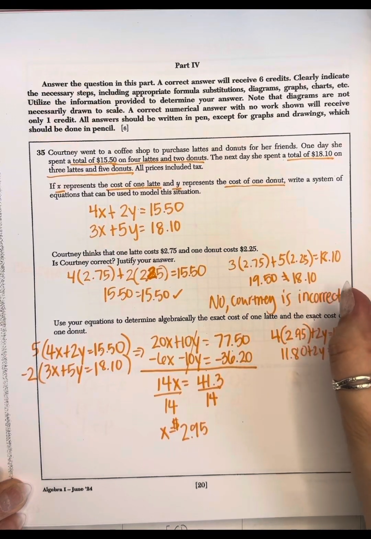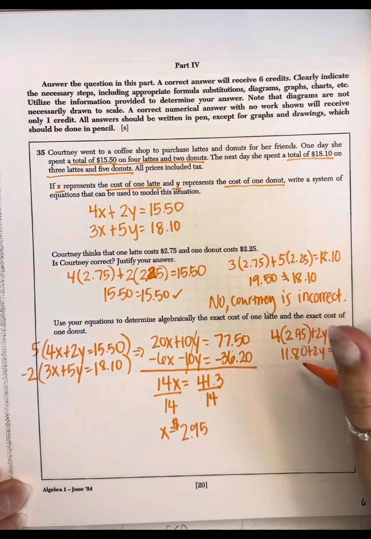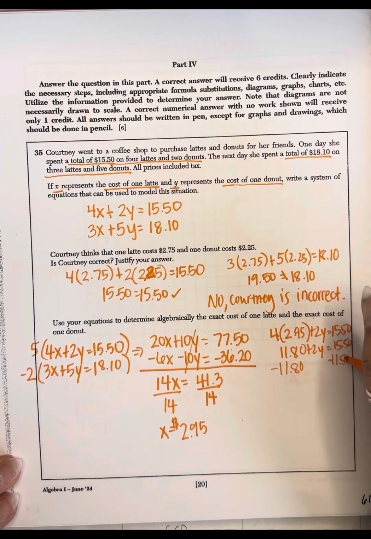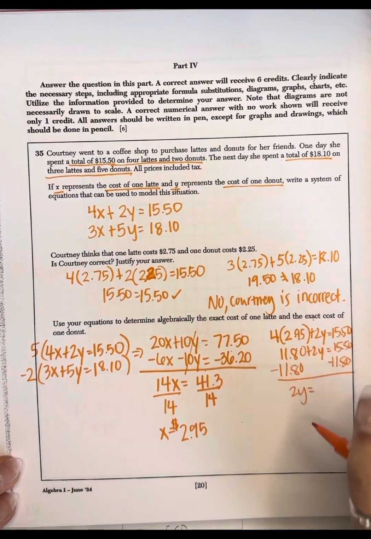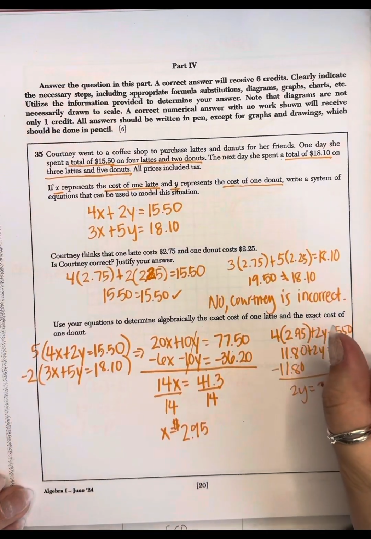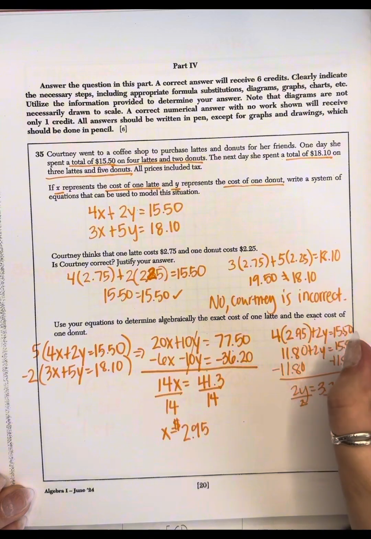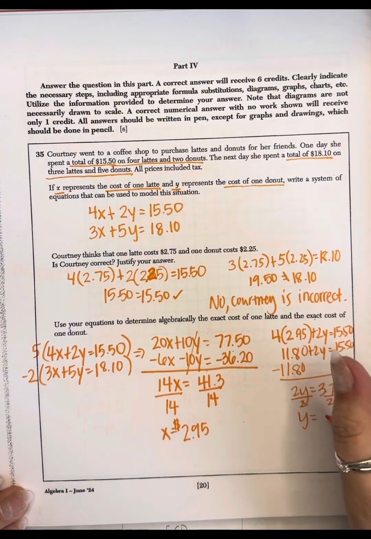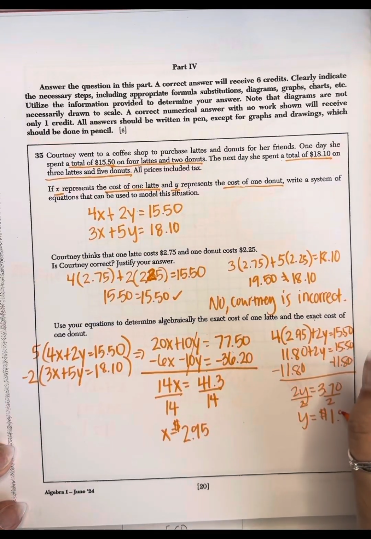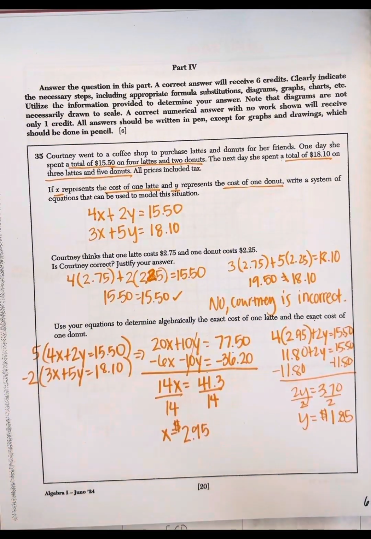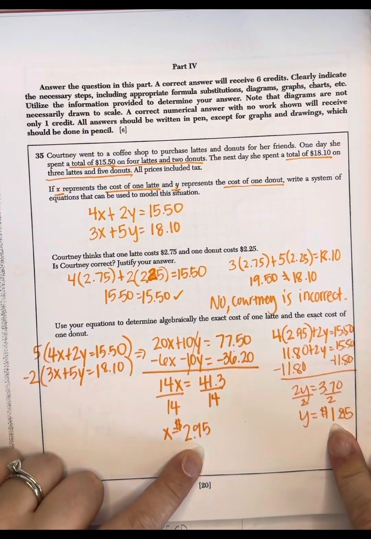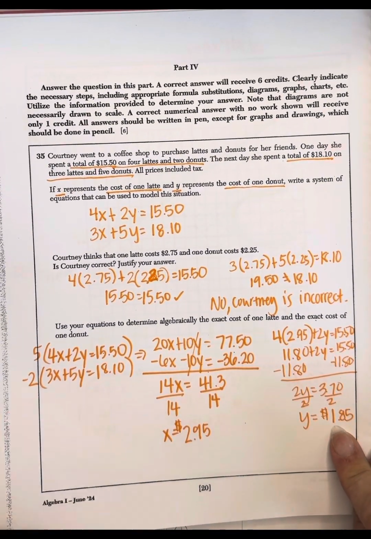plus 2y equals 15.50. Now I'm going to solve for y, so minus that 11.80 on both sides. 15.50 minus 11.80 is 3.70. Divide by 2 on both sides, and we get y is equal to $1.85. So 1 latte, $2.95. 1 donut, $1.85.